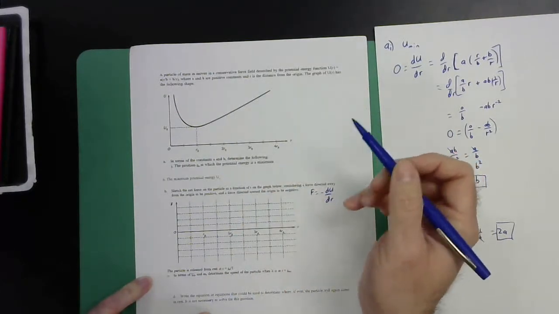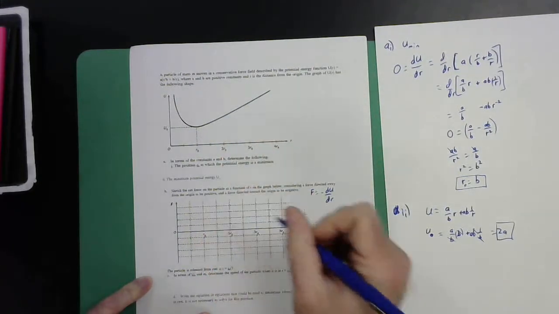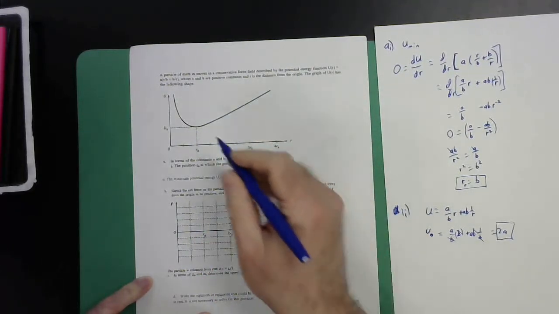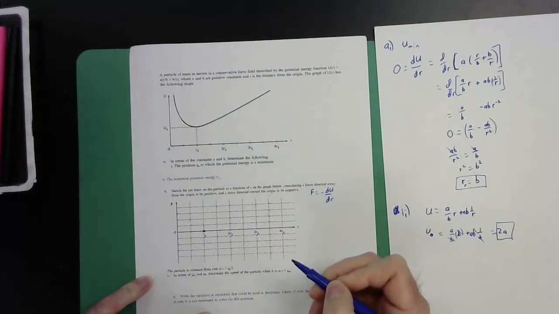So the first thing is find the zeros. You say, hey, when is the slope zero? Well, it's at R naught. So that is going to have a force. The derivative is zero. The slope of this is zero. So that'll be the zero right there. That's when it crosses the axis.